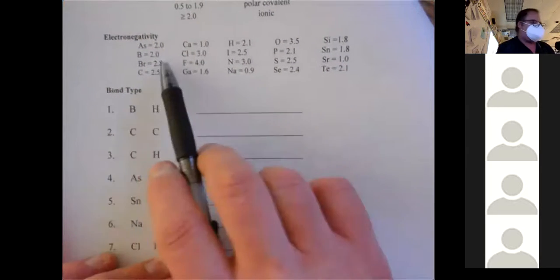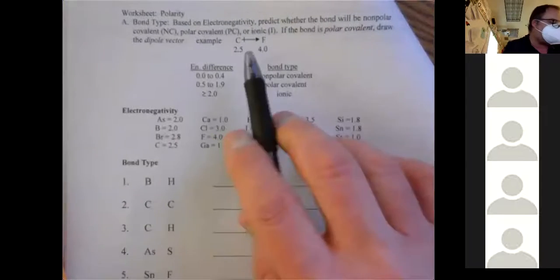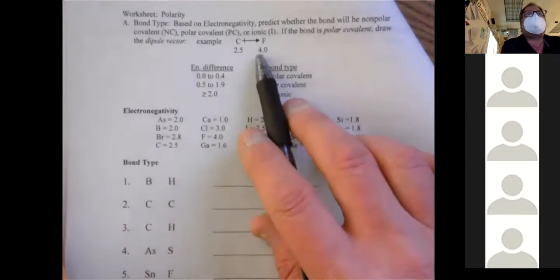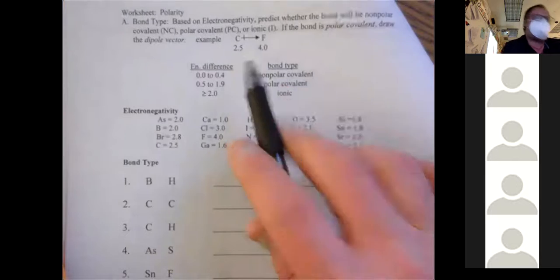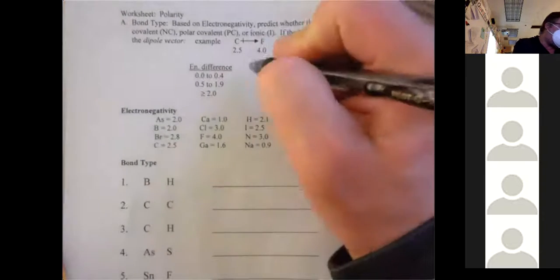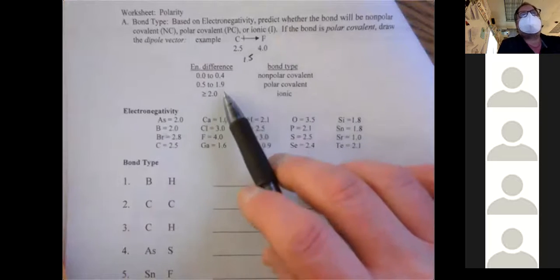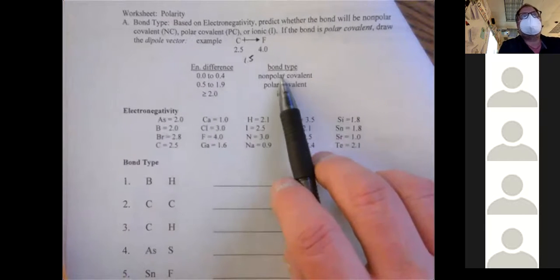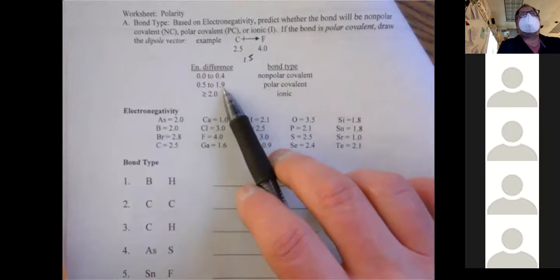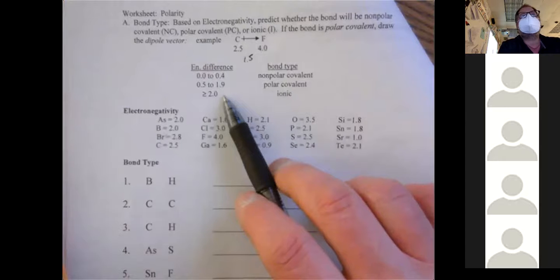So if we take a look, those electronegativity numbers are here as well. For the electronegativity difference, we take those two numbers and find the difference. So fluorine has 4 and carbon has 2.5, so the difference there is 1.5. We have 3 classifications. If it's 0.4 or less, it's nonpolar. If it's 0.5 to 1.9, it's polar. And if it's 2 or greater, then it's ionic.